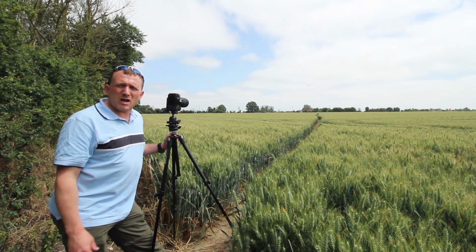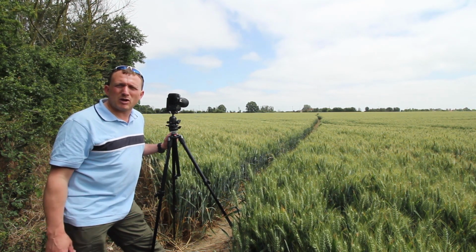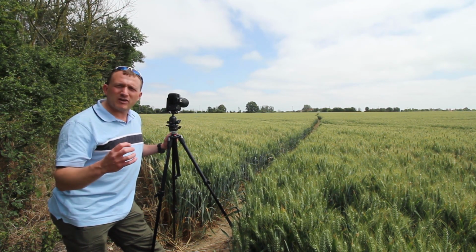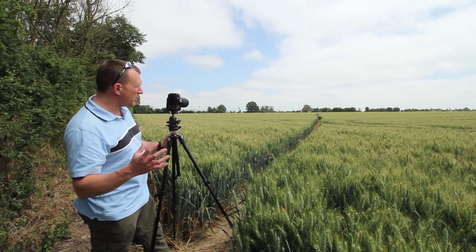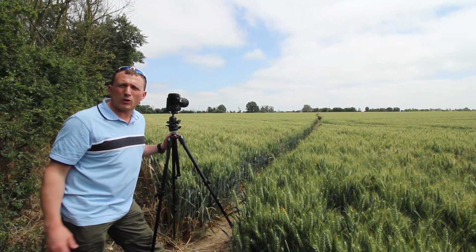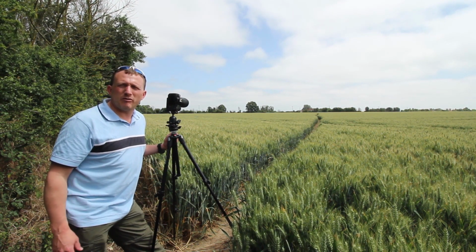I'm going to experiment now with the ND filter just to see if I get a better image, because of lengthening that exposure with a breeze coming in, timing it well, getting a little bit more motion in the corn heads. Hopefully it'll work out to be a little bit of a better image.